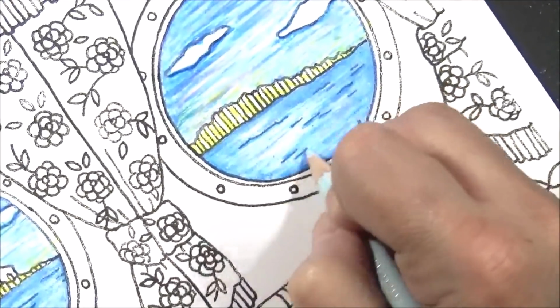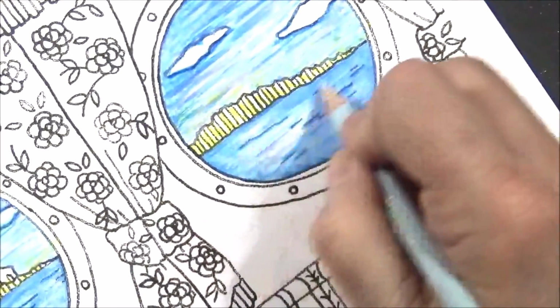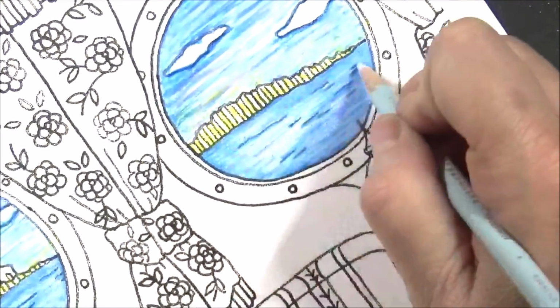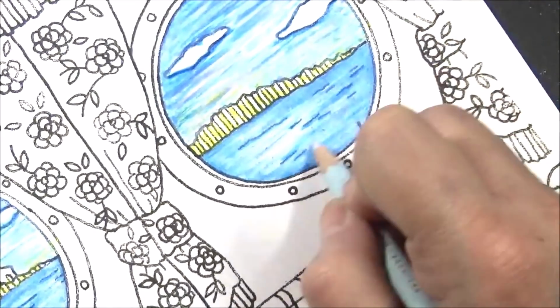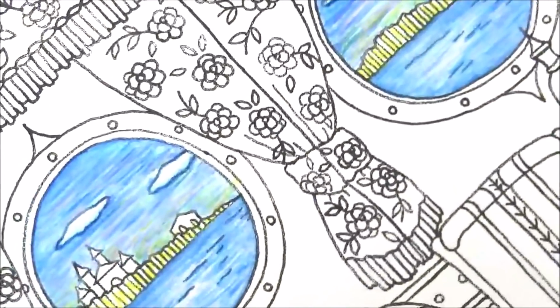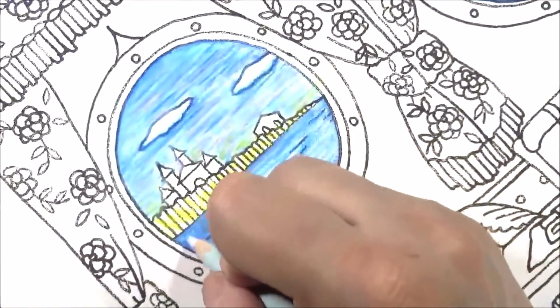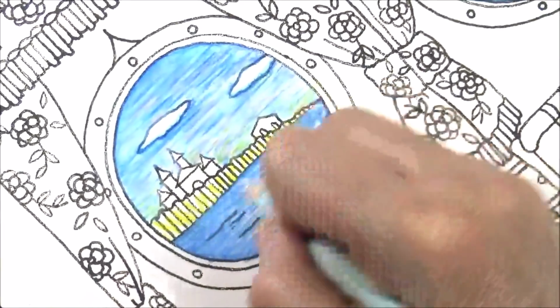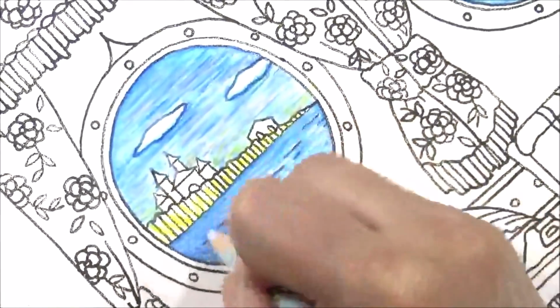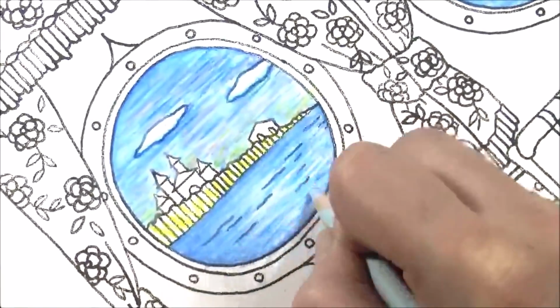Yeah, just blend it with your cloud blue. The white might wash it out too much. Take your cloud blue and use that to blend, and just go across.